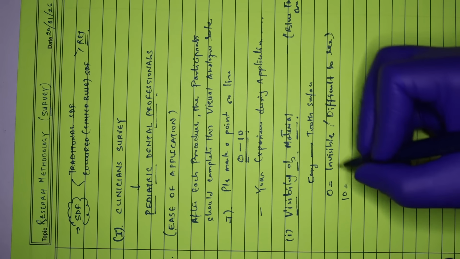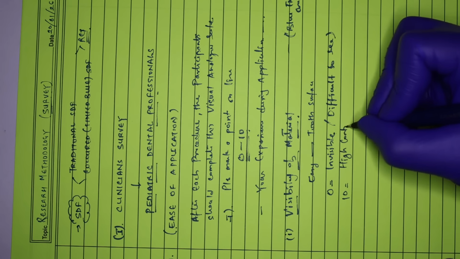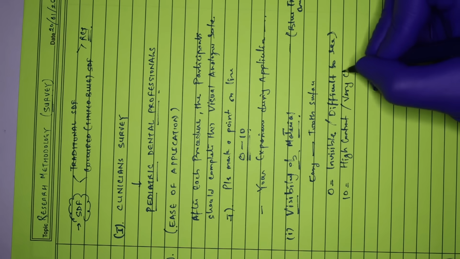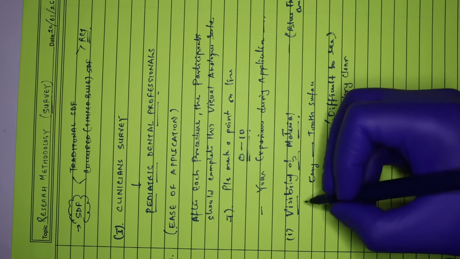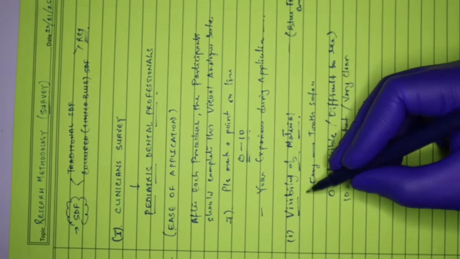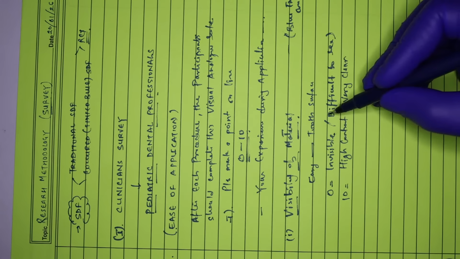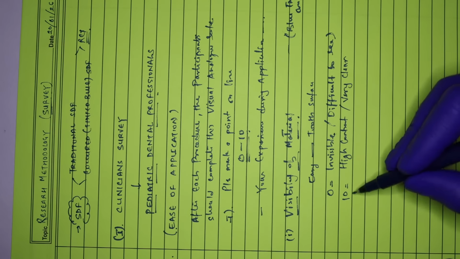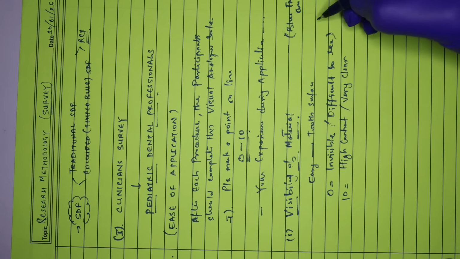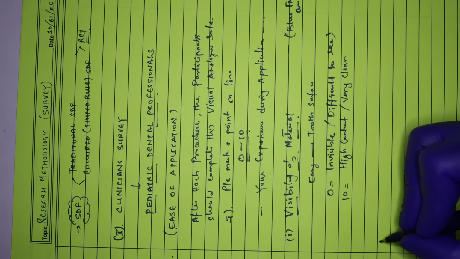The 10 would be, it was high contrast and very clear. So on the ease of application, the first thing was visibility of material. The questions that you ask, they could mark 0 or 10, easy, one question done.